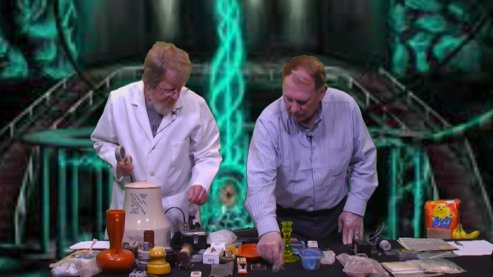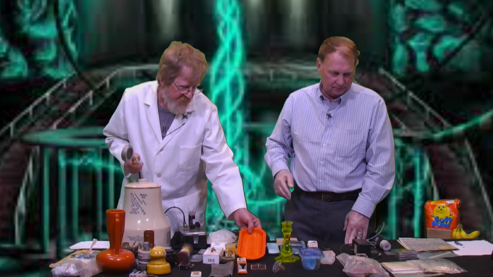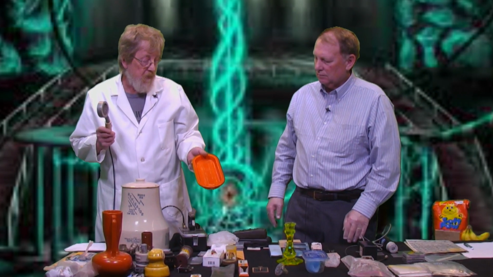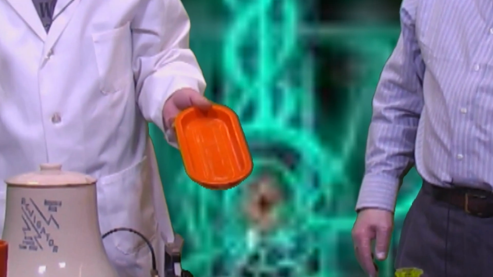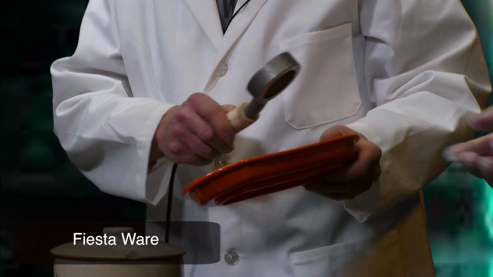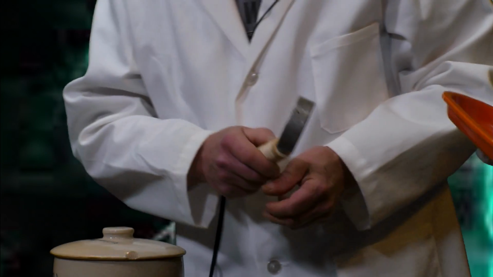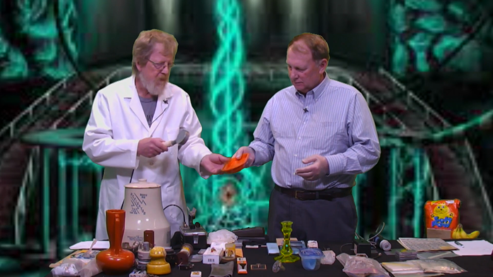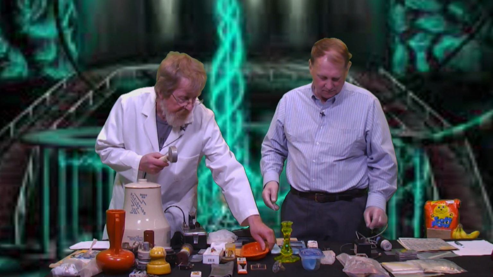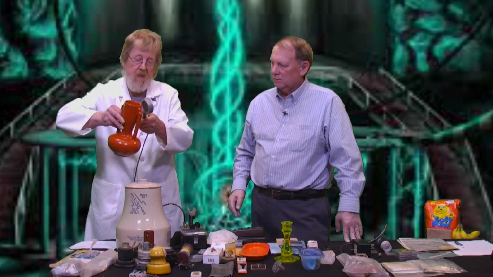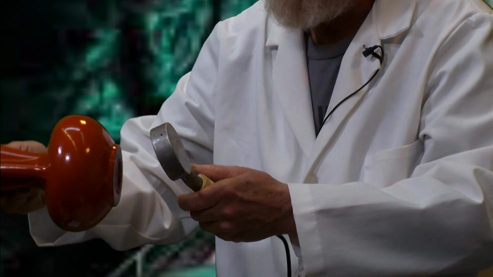In fact, what do you have here? Well, this is a piece of Fiesta ware. This was very big up until the 50s. And this particular color was called radioactive red. I remember seeing this at flea markets. Oh yeah, I got thrown out of a woman's flea market stall because I had my Geiger counter with me. And here's another, although this isn't Fiesta ware.